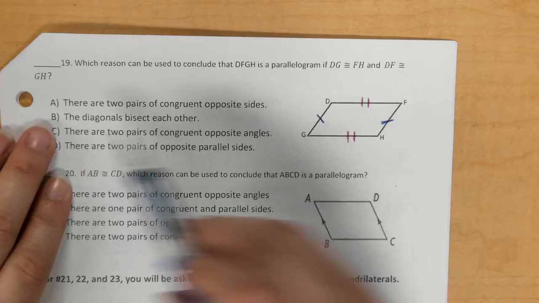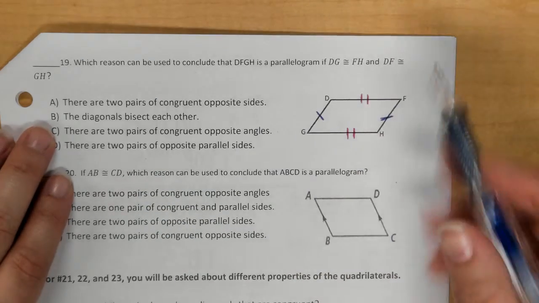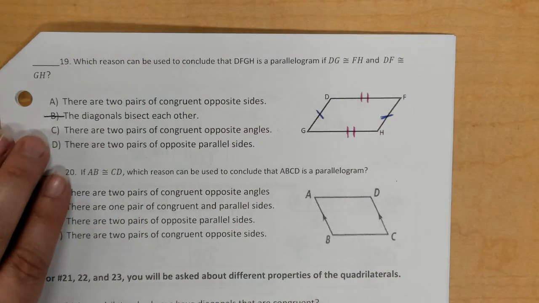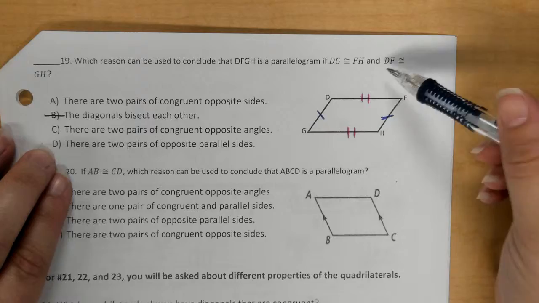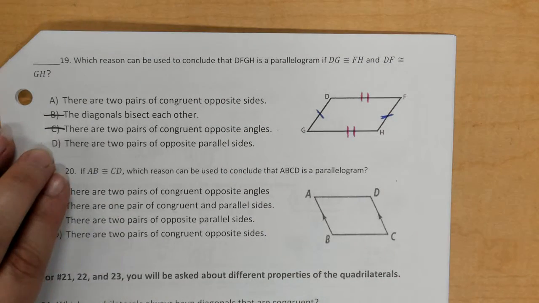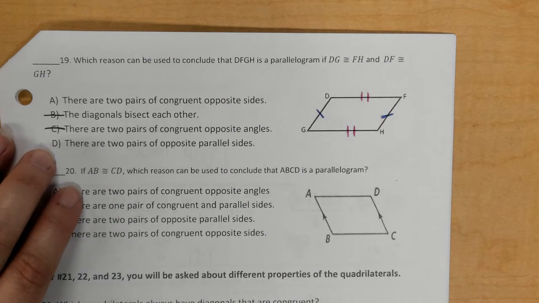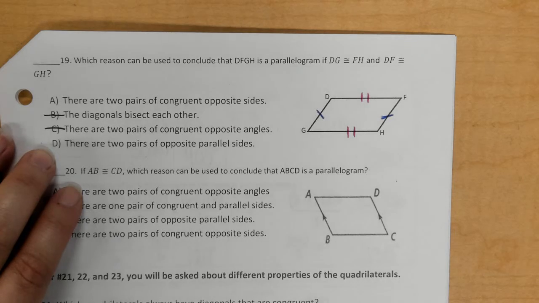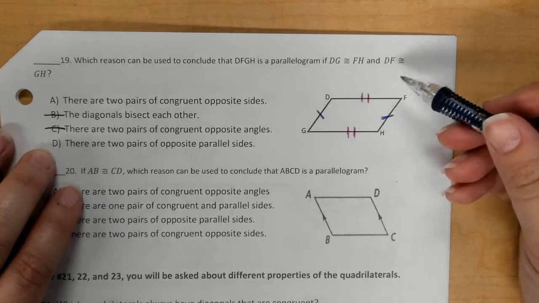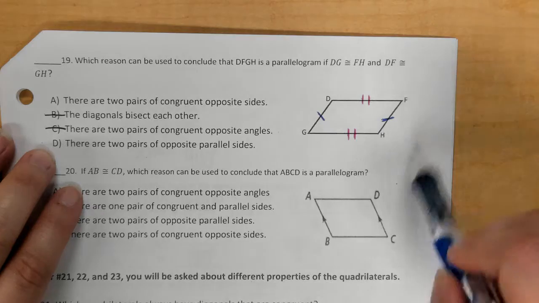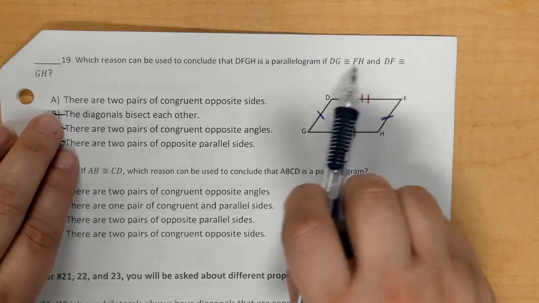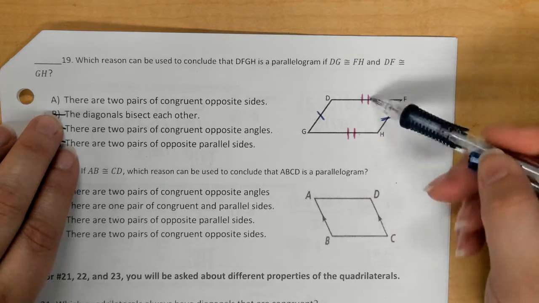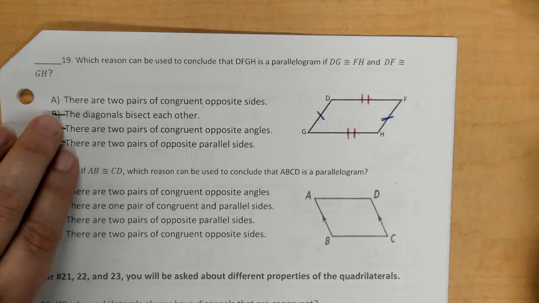Well, in part B, there was nothing in this problem about diagonals yet, so it can't be B. C, there are two pairs of congruent opposite angles. Again, there was nothing talked about angles, so that can't be it. In D, there are two pairs of opposite parallel sides. Well, I do know that in a parallelogram we have opposite sides, but it has nothing mentioned about parallel sides yet. It does, however, talk about congruent opposite sides. These are opposite, they are congruent, it's listed there. So this is A.